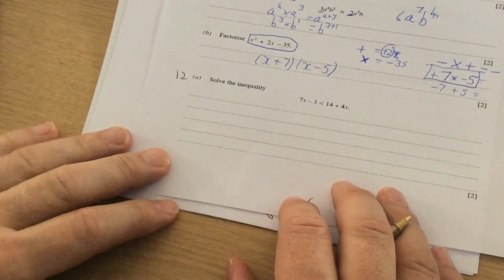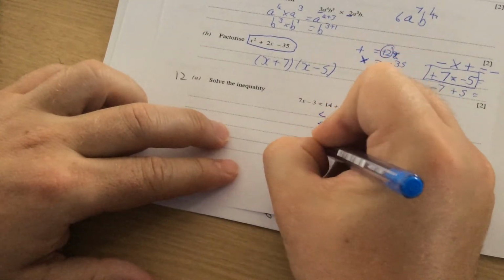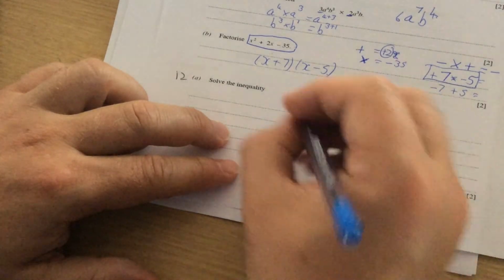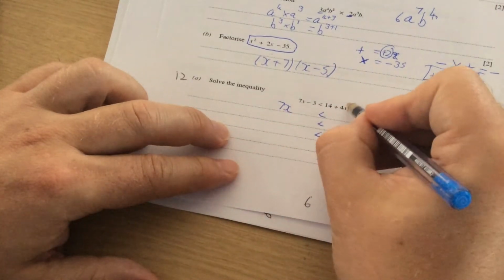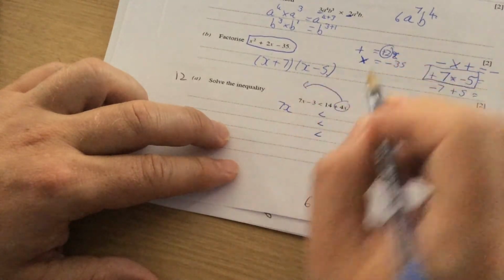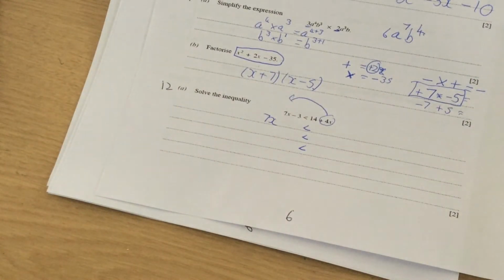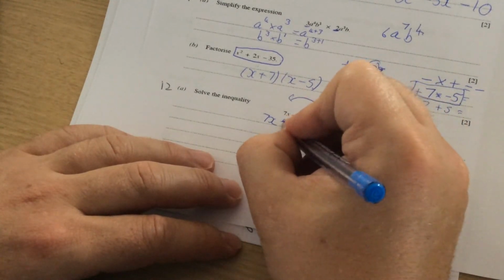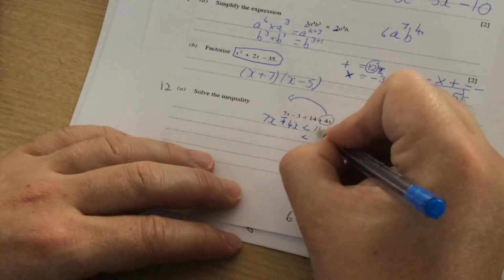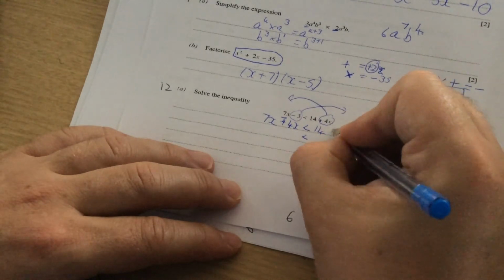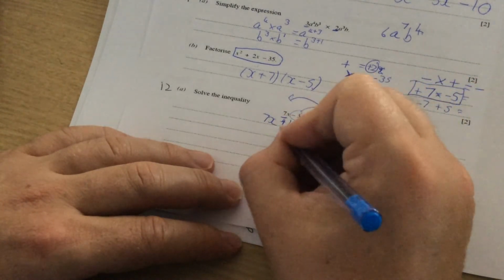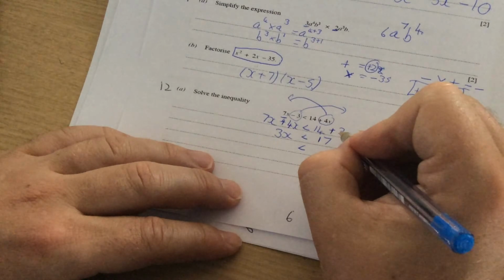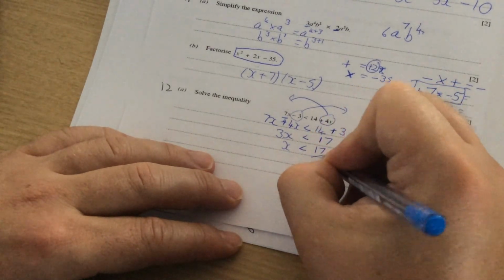Question 12, solving inequalities. Solving an inequality is exactly the same as solving an equation. So what I need to do is get all my x's on the one side, all my numbers on the other. So I get 7x on the one end, which is bigger than 4x. When you want to take the plus 4x over, it's always change the sign like an equation. So the opposite of plus 4x, when it goes over, becomes take away 4x. And then on the other side, I've got 14, and the opposite of take away 3 is plus 3. So 7x take away 4x is 3x. 14 add 3 is 17. And then x is less than 17 over 3.